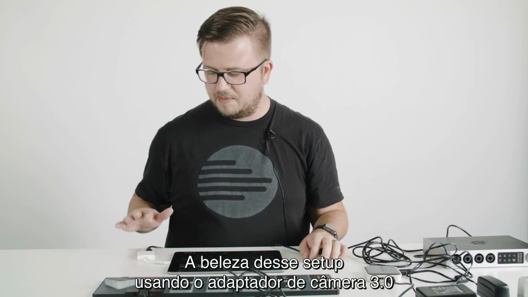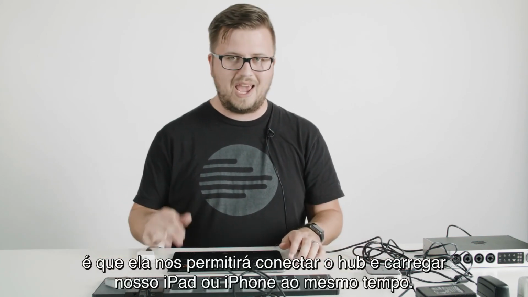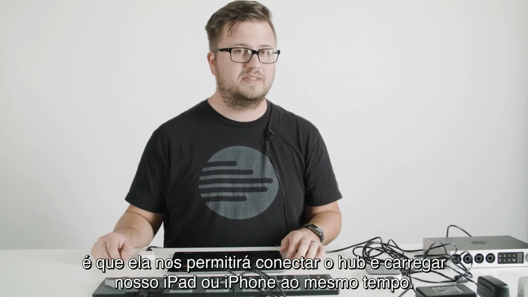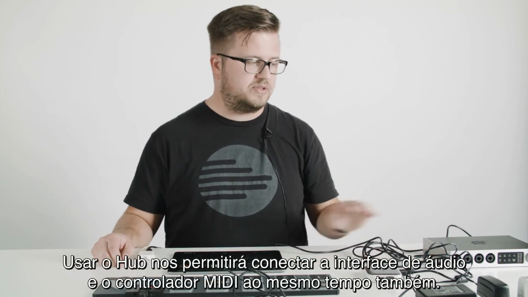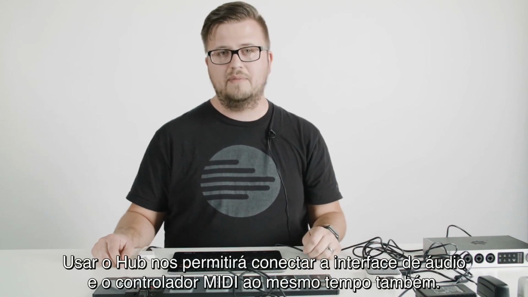Now the beauty of this setup and using the USB 3.0 camera adapter is it's going to allow us to connect our hub and power our iPad or iPhone at the same time. Using the hub is going to allow us to connect our audio interface as well as our MIDI controller at the same time as well.